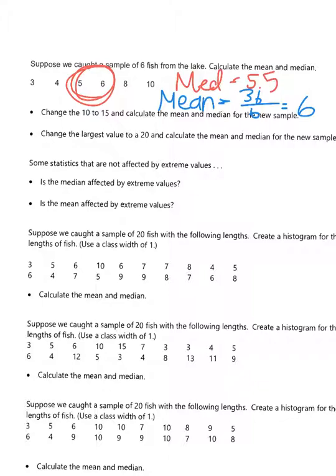Now, let's say we decide to change the 10 to a 15, so let's pretend that instead of the largest fish being a 10, it actually was a lot longer, and it was actually 15. All right, now we want to calculate the new mean and median for this. Now, if you notice, the median stays exactly the same. All right, your 5 and 6 are still in the middle, so just because that largest fish got bigger, the median actually stayed the same.